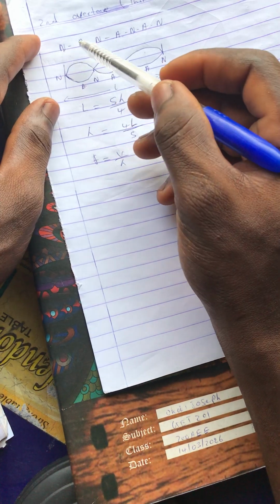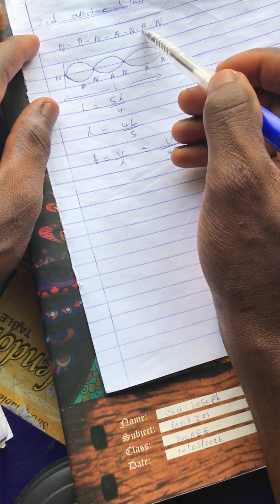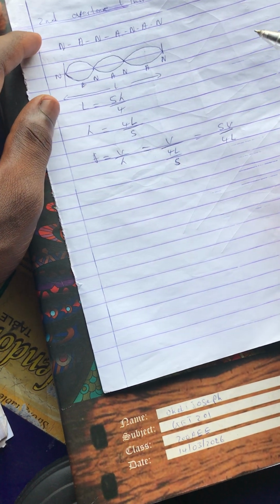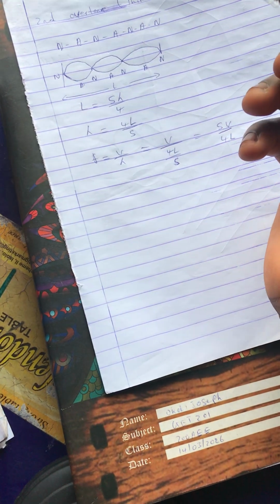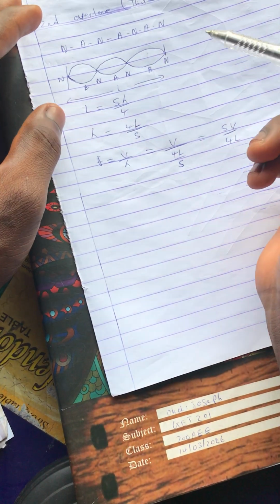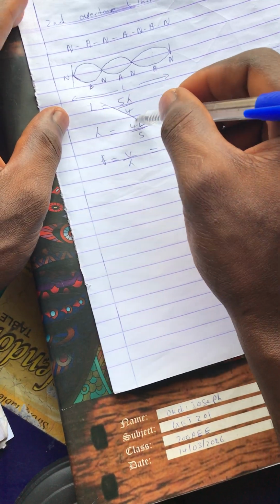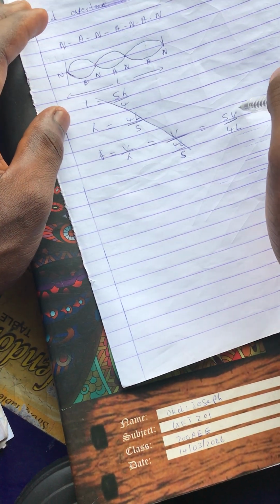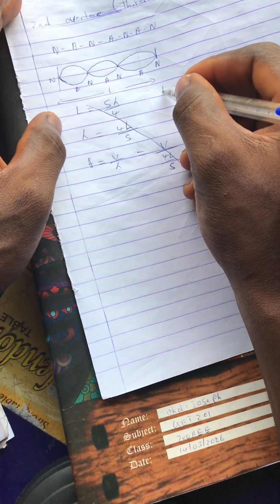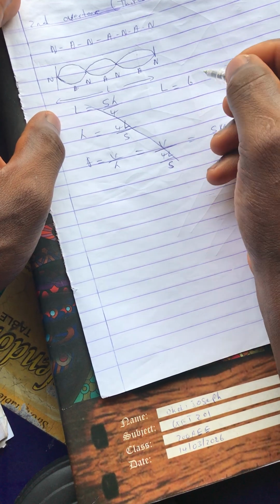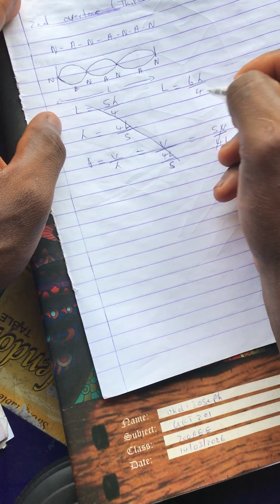I repeat again. From here to here is 1. From here to here is 2, 3, 4, 5. From here to here is 6. How am I calculating it? From my node to antinode is lambda all over 4, and you have it in 6 places. So the wavelength of this was wrong. So what is the actual one here? Our length is actually equal to 6 lambda all over 4.